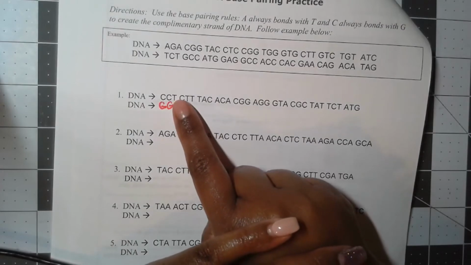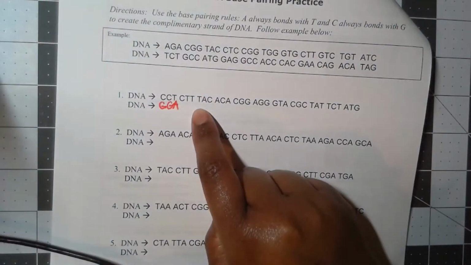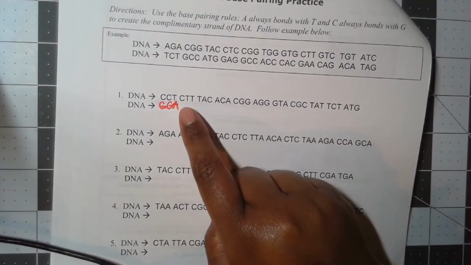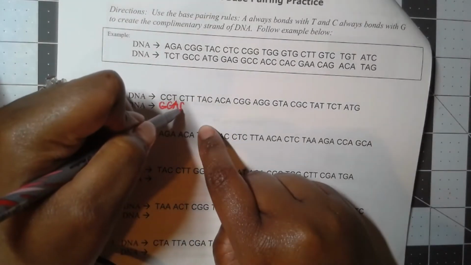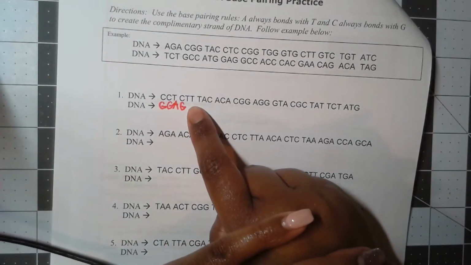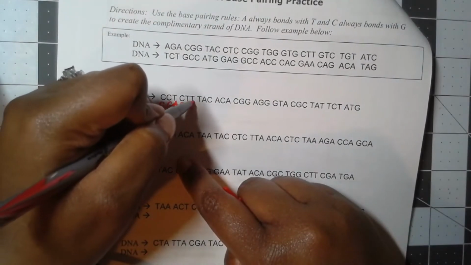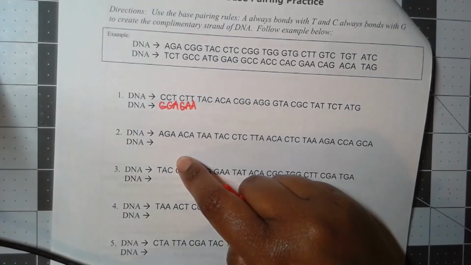Now I have a T. Think to yourself, what pairs with T? A. So I'm going to write an A there. I've got the letter C, so I'll write a G that pairs with C. I've got two T's, and so I will write two A's because A pairs with T.